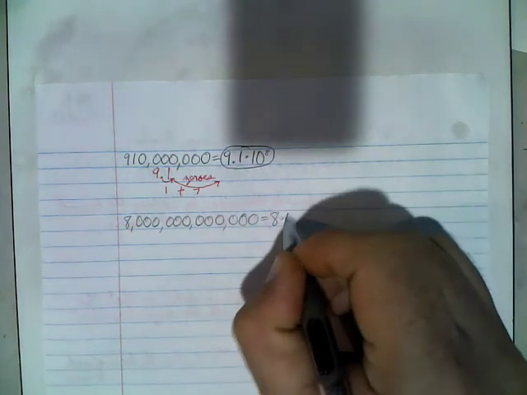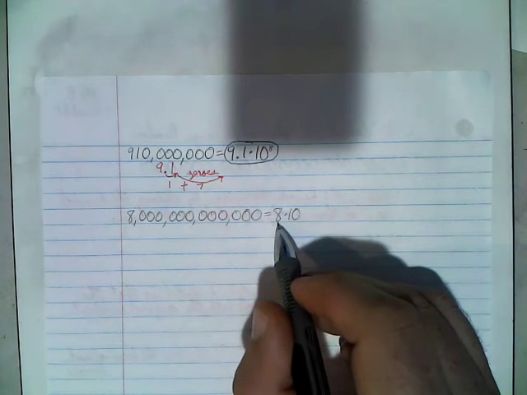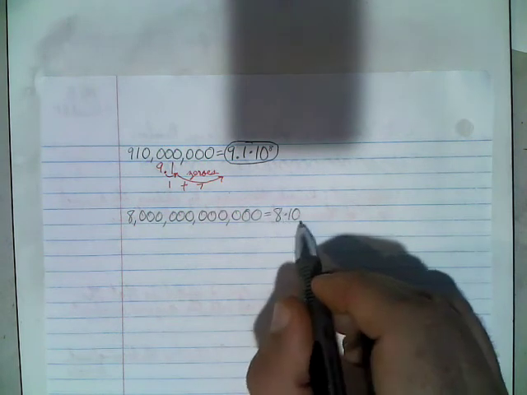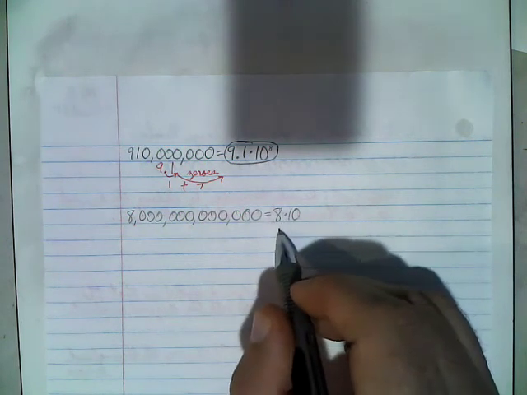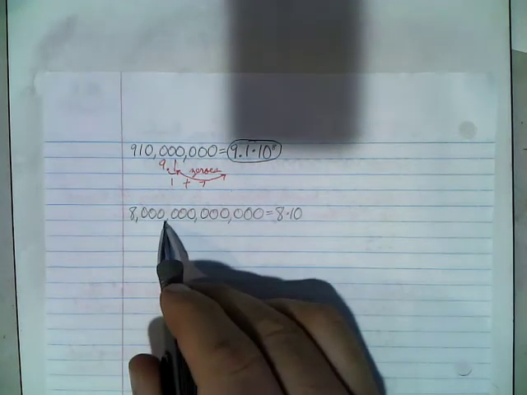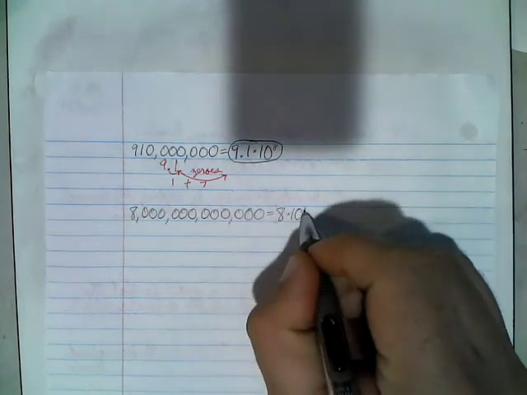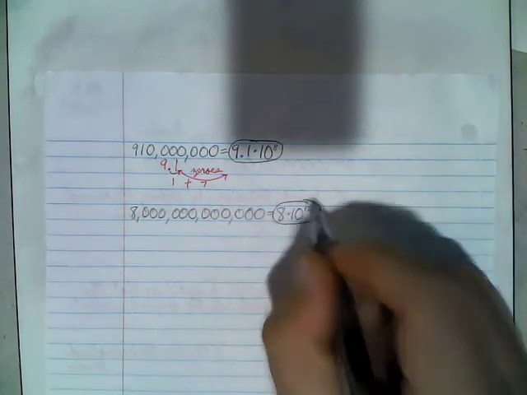Instead of writing out the red this time, I'm just going to go ahead and think it through. So being just a single digit, there's no need to move it over to the end of the coefficient. The decimal would already be at the end of the coefficient. So all I need now is my 3, 6, 9, 12 zeros. 8 times 10 to the 12th power.